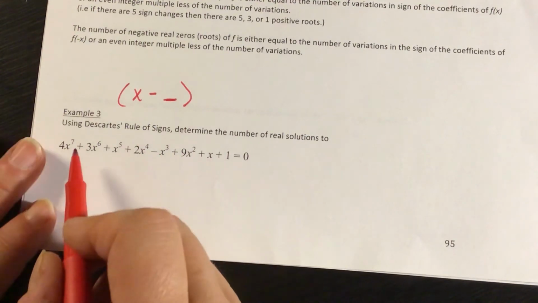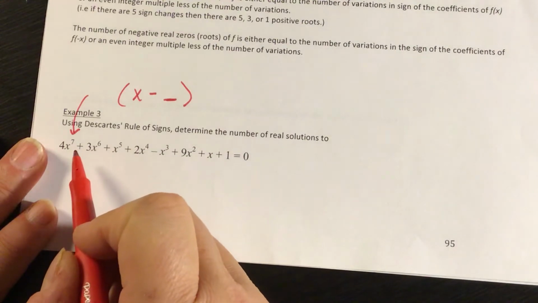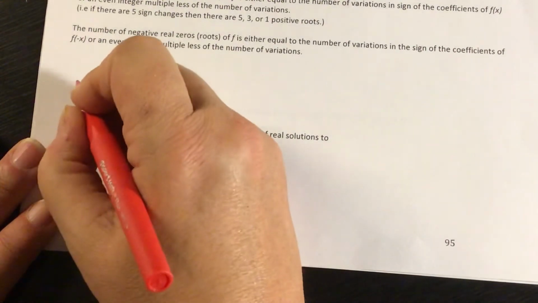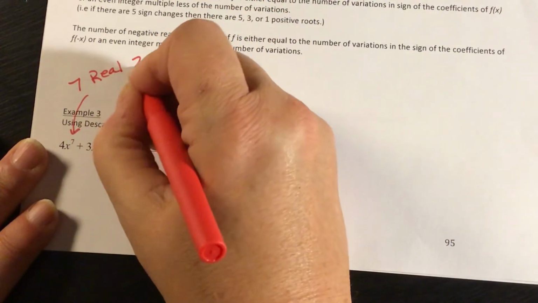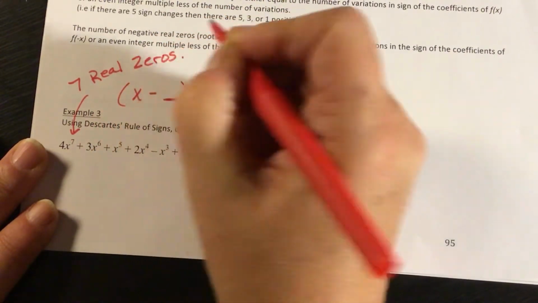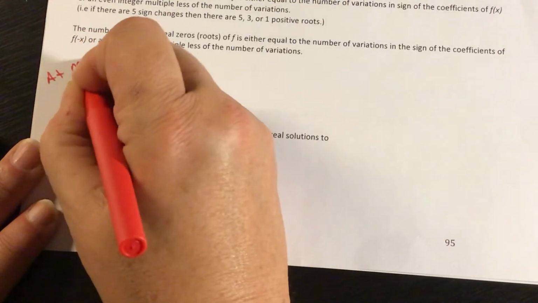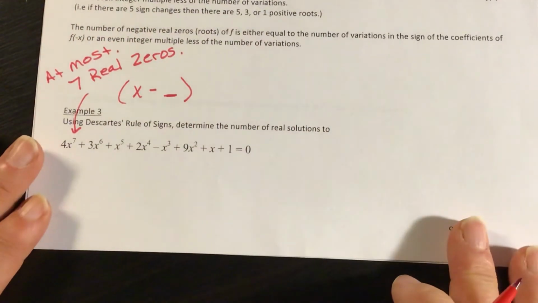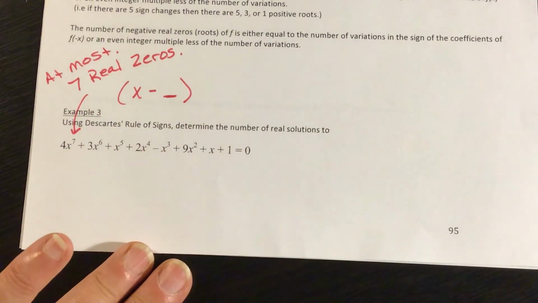Okay, so if I look up here, I could have 7 real number roots, or 7 real zeros at most. So I could have 7 or 6 or 5 or 1, but I can't have more than 7.